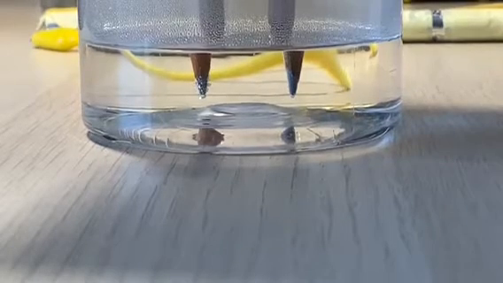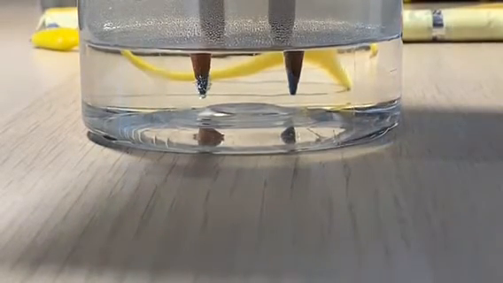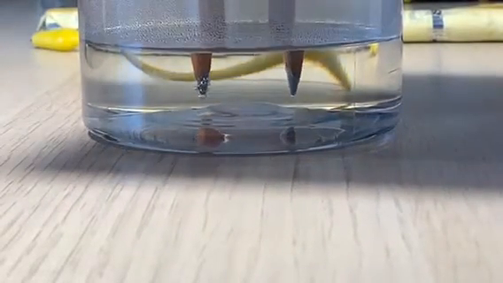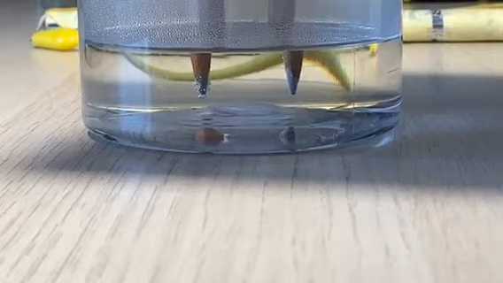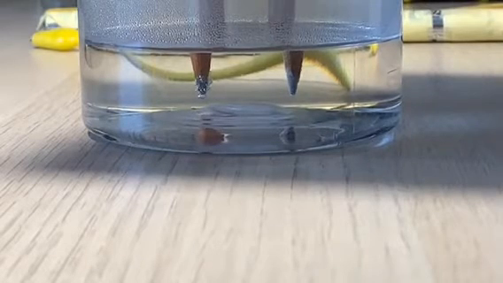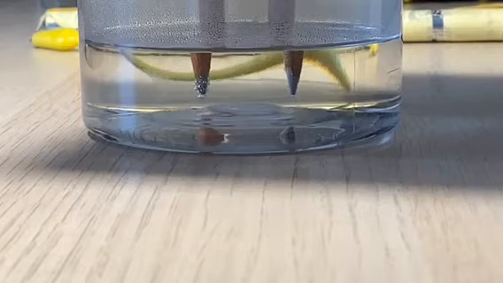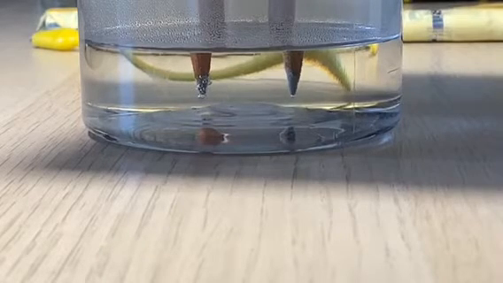The left electrode is the anode, while the right electrode is the cathode. As you can see in the electrodes, both electrodes are forming bubbles around the cathode and the anode.